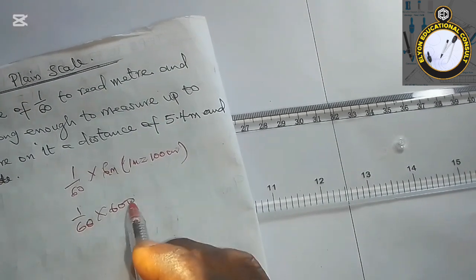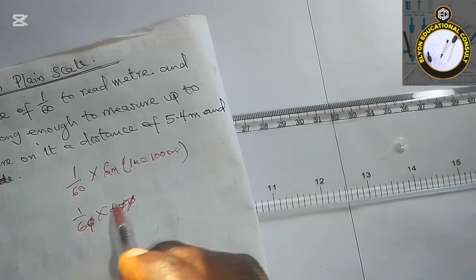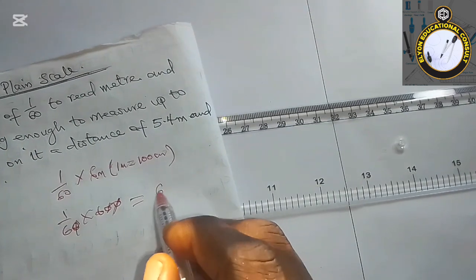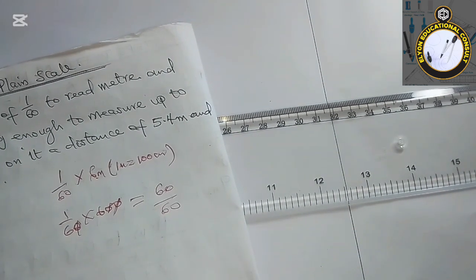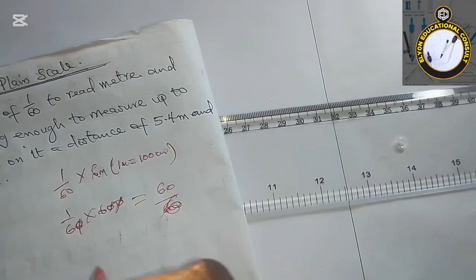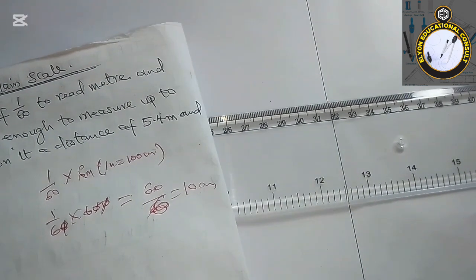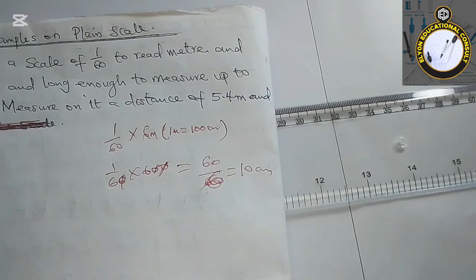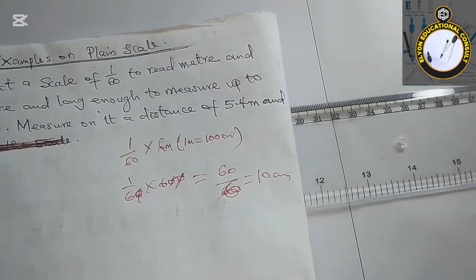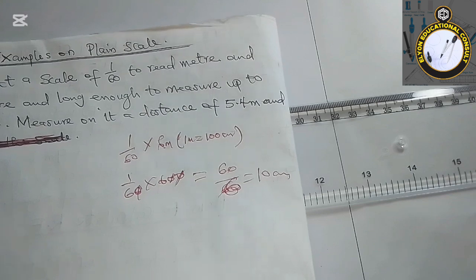Here the zeros go, so we have 6/60, which gives us 10 centimeters. So that means the length of the line I'm going to be drawing now is 10 centimeters. That is the length of the scale I'm going to be drawing.